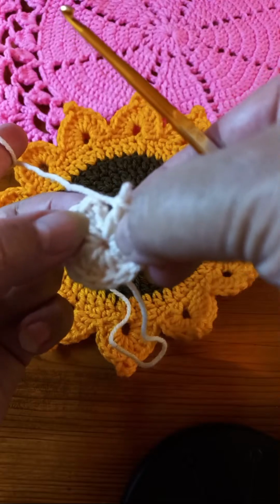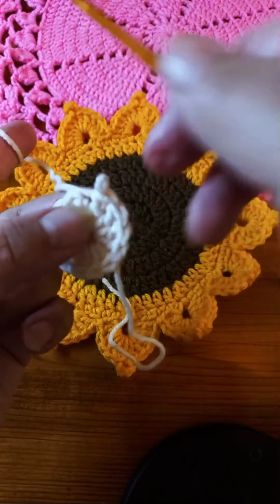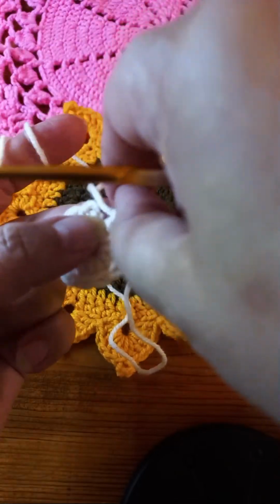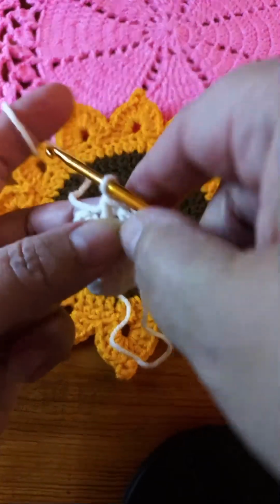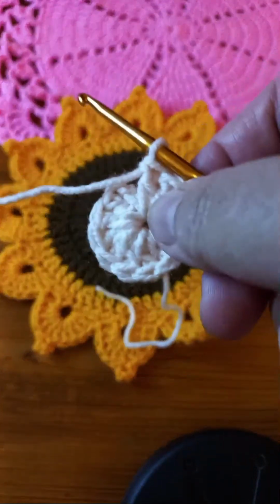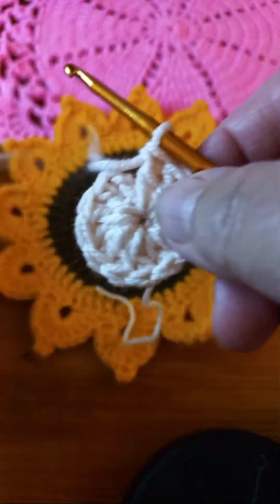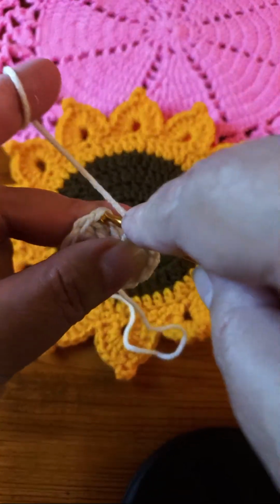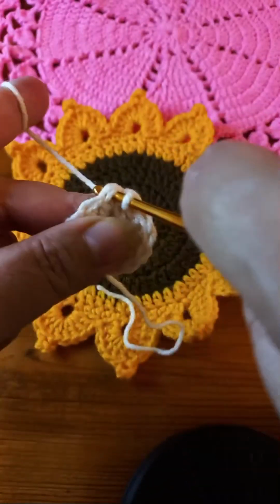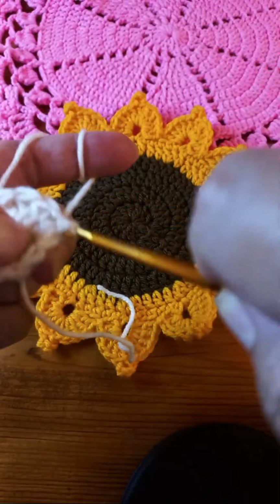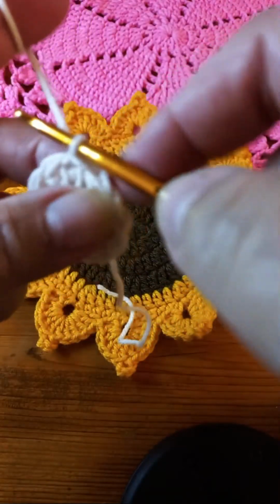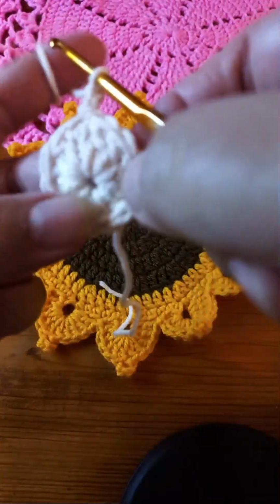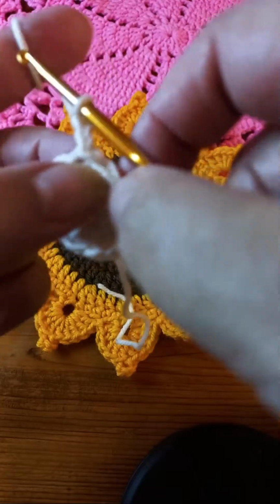We are doing slip stitch in the first double crochet. So when I want to do my circle without gap, I will do 2 chain again but will not count it as a stitch. Like this way I will do slip stitch at first. I will do 2 chains and not count it as a stitch.